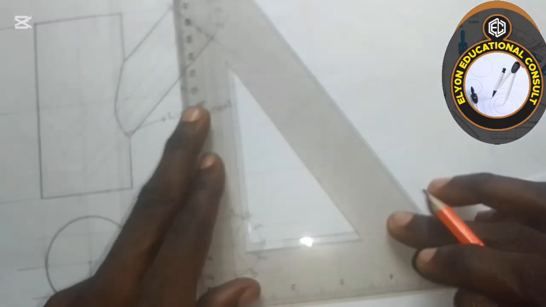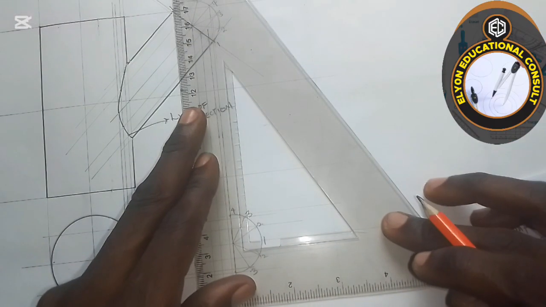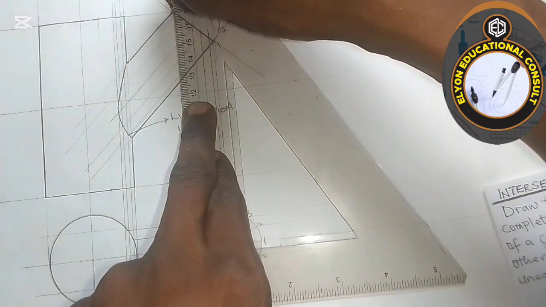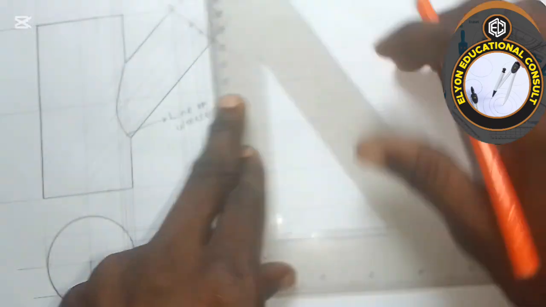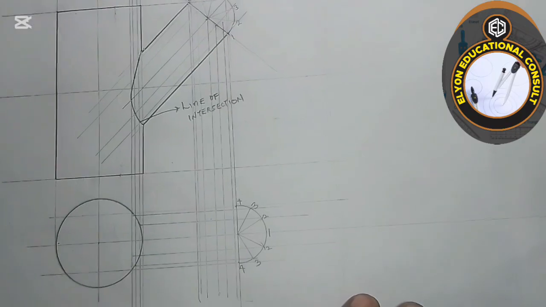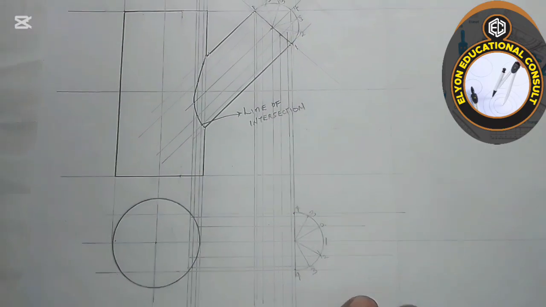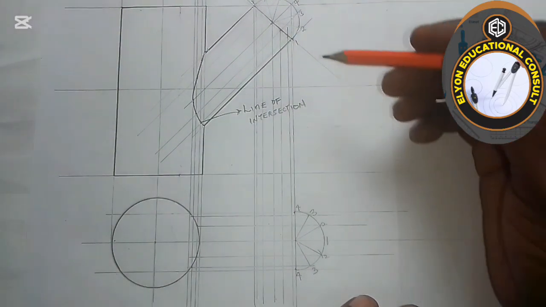Then finally we have one more point. Okay, all right, so take a look at this now. This is what we are going to be doing now to get the complete plan. It's a very simple thing. Now we go this way.